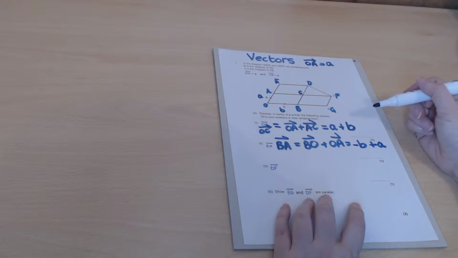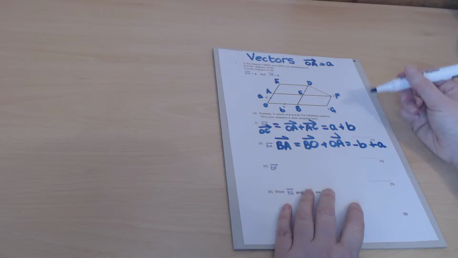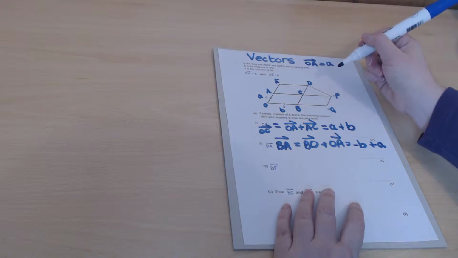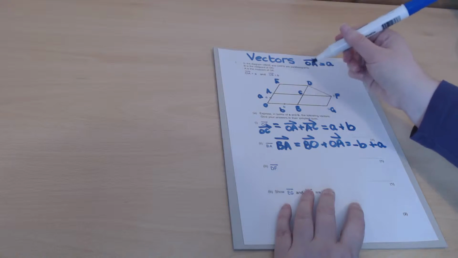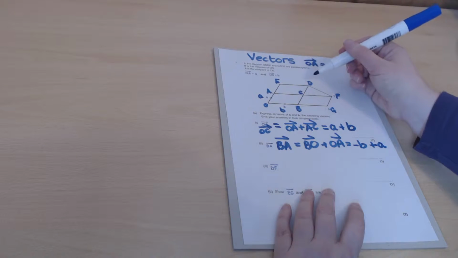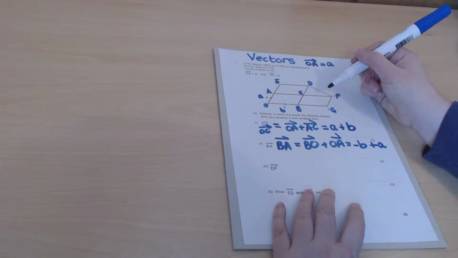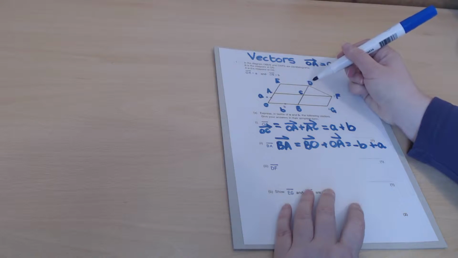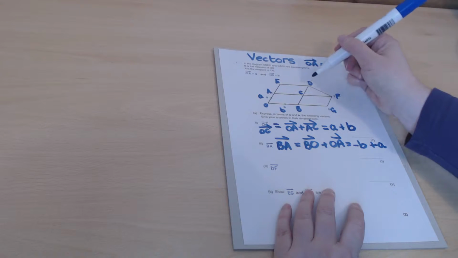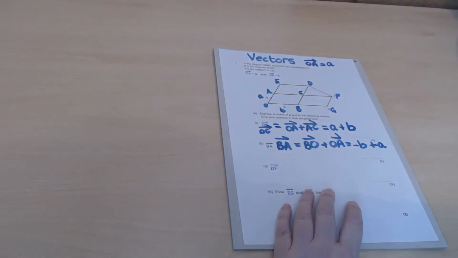The simple way would be if we knew what these lines were. That would tell us that we go from D to F by going D to C and C to F. Now we need some extra information here.